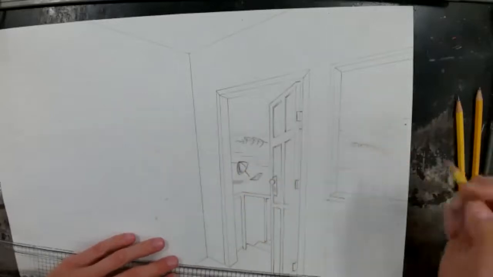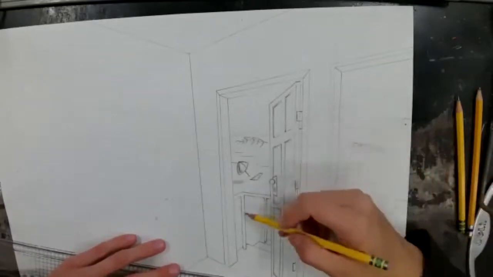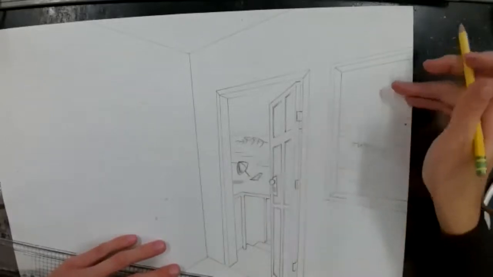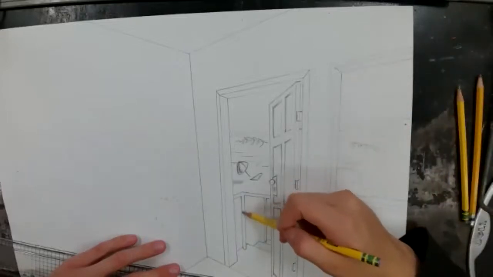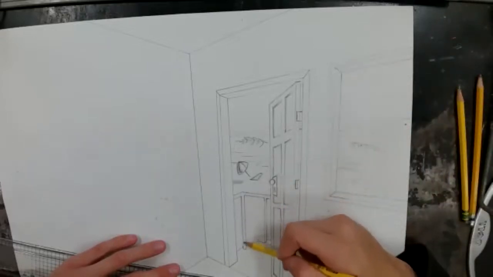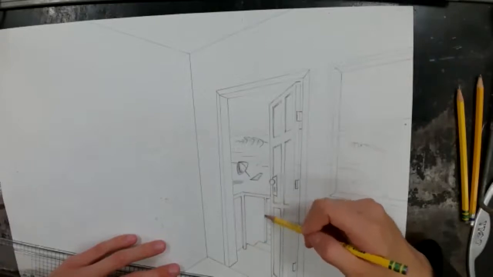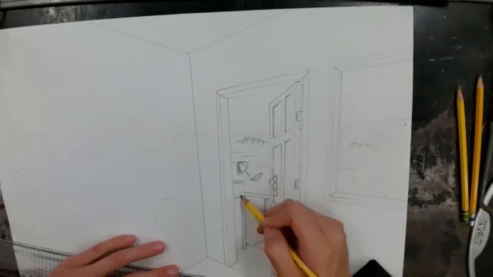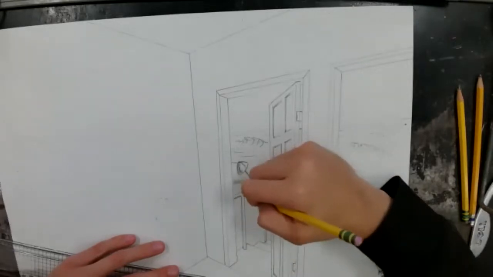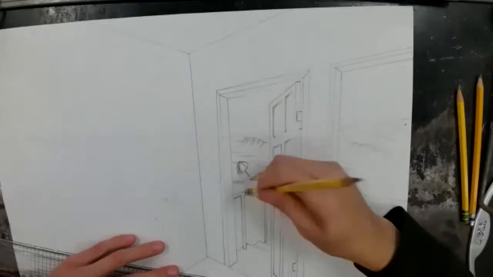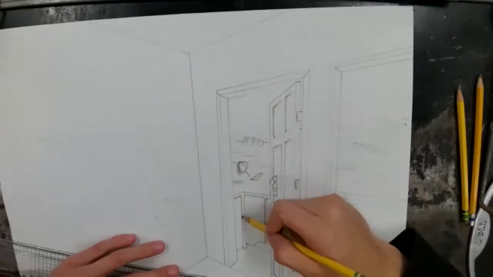How about on the rail? Remember, sun is coming from this side. So on the opposite of the light, there is shadow. So I'm adding value underneath. Everything that's not touching the sun has shadow, okay?